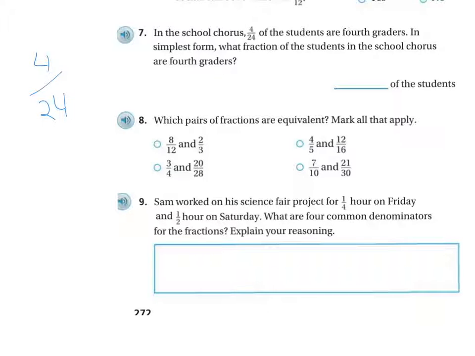Well, it turns out 4 is divisible by 4, isn't it? And we know that 24 is also divisible by 4. So we can simply divide. When we simplify, we're dividing. And we can divide by 4 over 4. That should work. 4 divided by 4 is 1. 24 divided by 4 is 6. So 1/6 of the students are 4th graders.